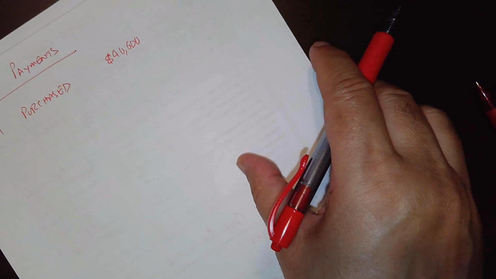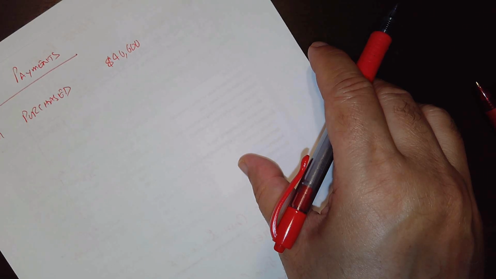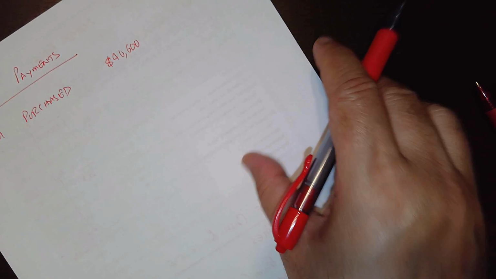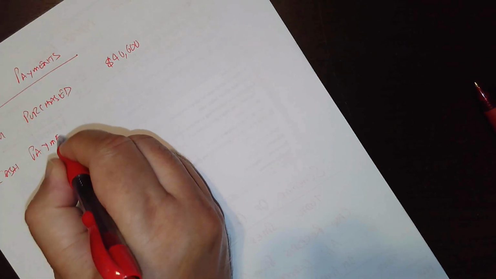And then we need to know the cash payment, how much cash payment of direct materials we have to do. So that is the cash payment that we're going to do.